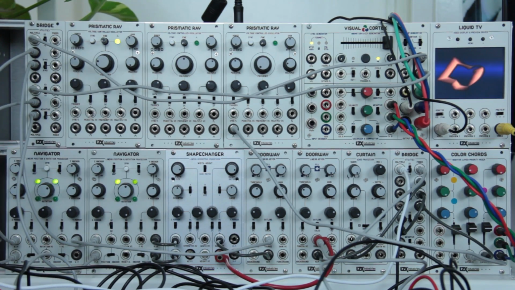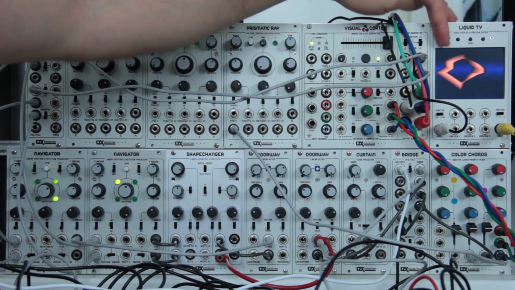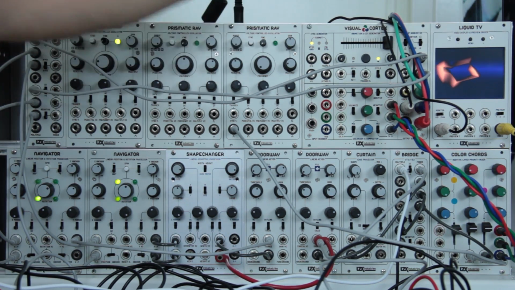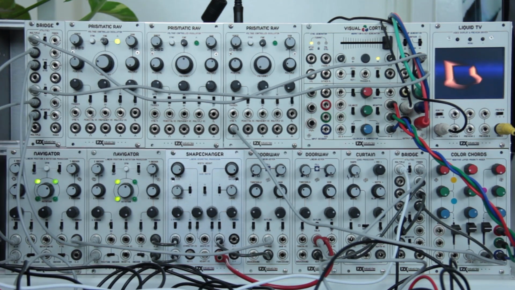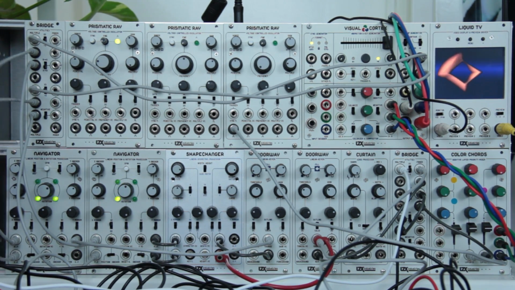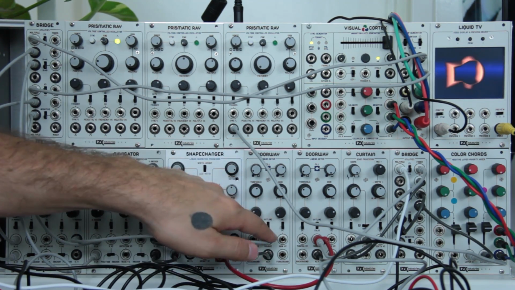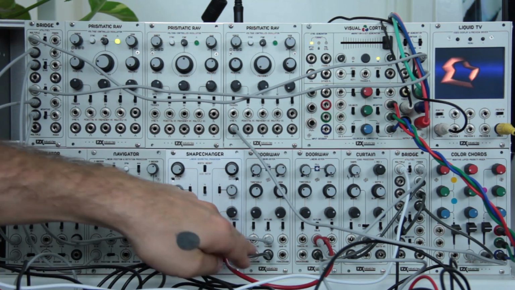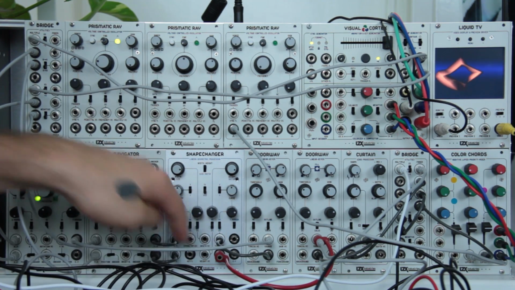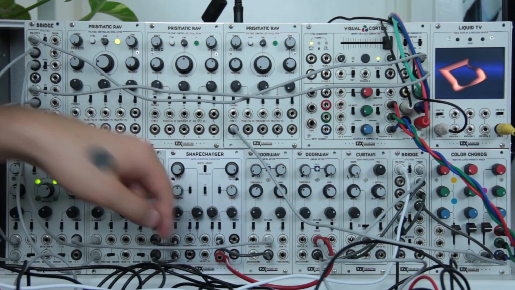You'll probably notice right off the bat this awesome counterclockwise morphing that's happening in our main shape. And this really cool effect is generated by this first Navigator. I just have the shape being keyed by our other Doorway, and then that output is being brought into the curve input on the shape changer.